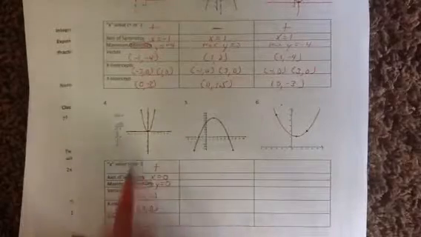Put those two together, you find out that the vertex, this point, is located at the origin, 0, 0. Because it lands on the x-axis there, it has one x-intercept, also at 0, 0, and it has one y-intercept, also at 0, 0.